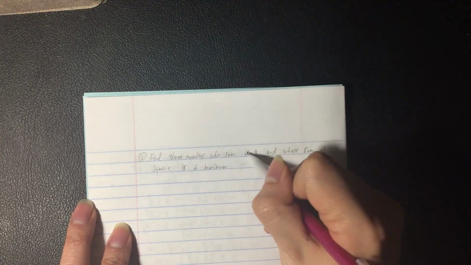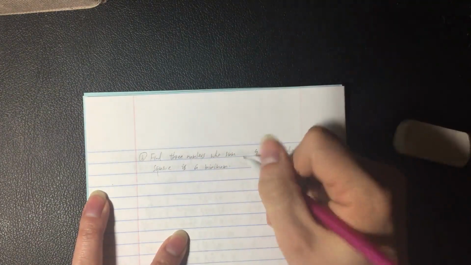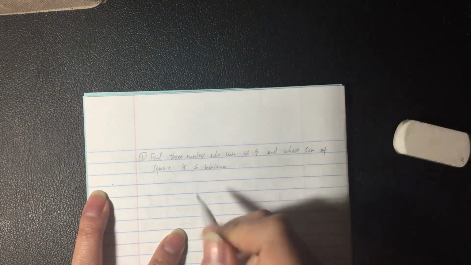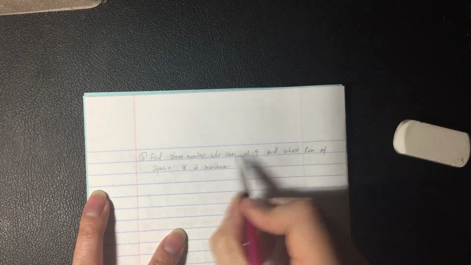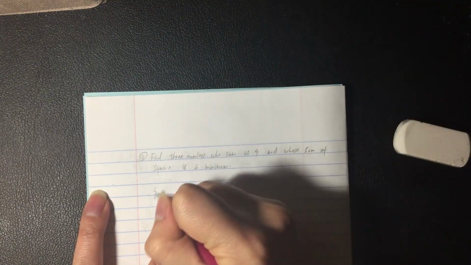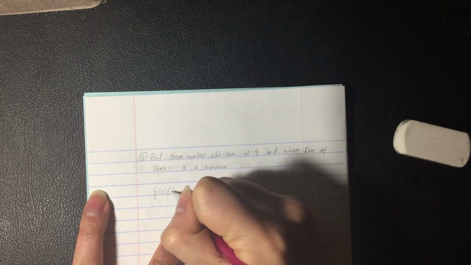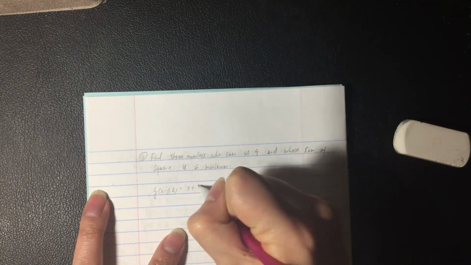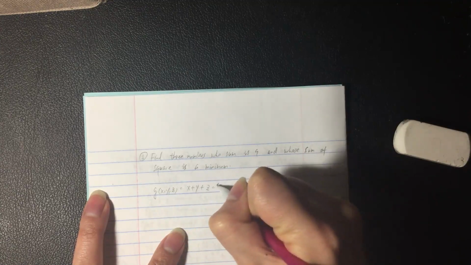So first of all, let's find out what's the constraint function and what's the objective function. Here, the constraint is the sum equal to 9. Suppose three numbers are x, y, z. The sum is 9, that is the constraint. g of x, y, z equal to x plus y plus z equal to 9. That's the constraint.